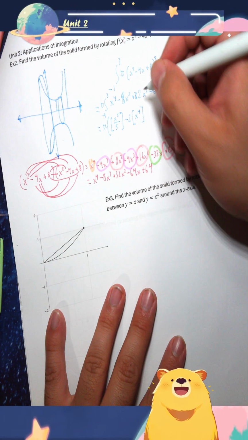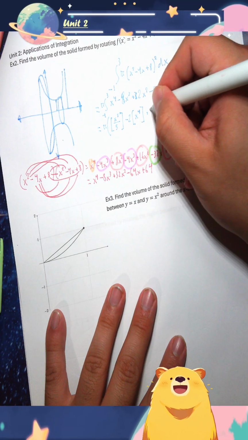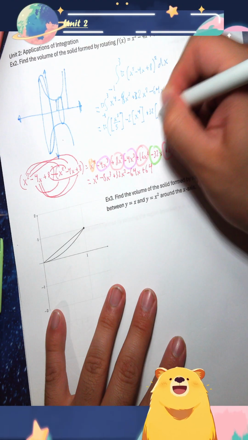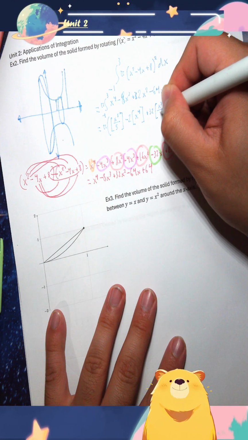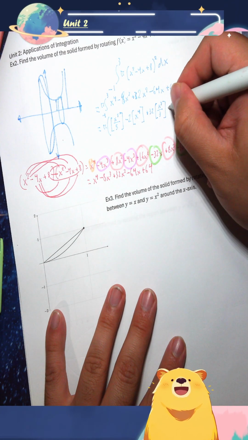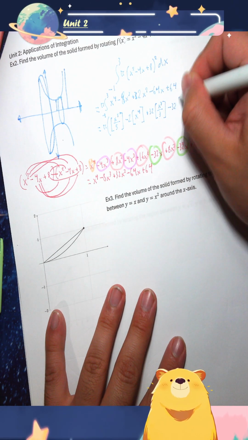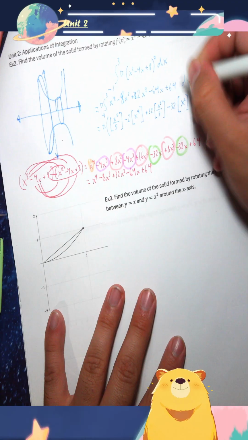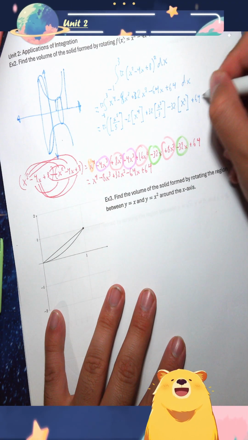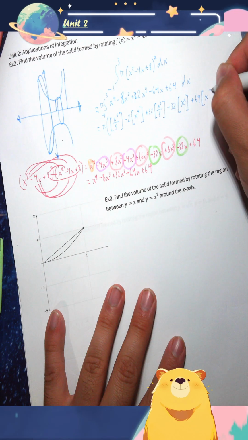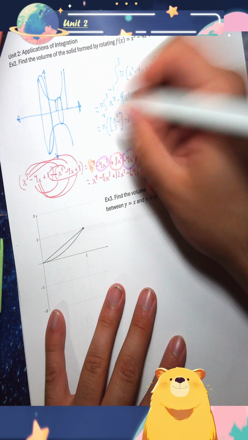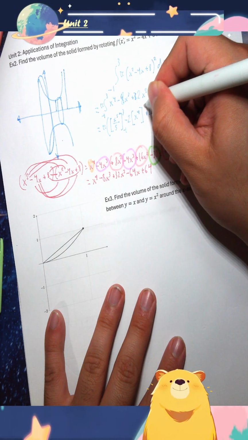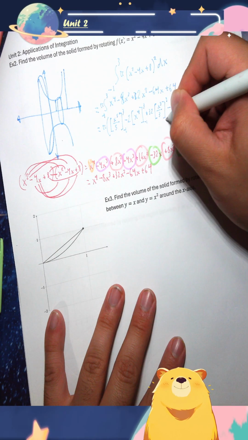For this one, this is 32. 32 doesn't have a factor of 3, so I'll just write it as x to the power of 3 over 3. That definitely has a factor of 2, so x squared. And then just plus 64 times x. All with the same bounds of 3 and negative 1.